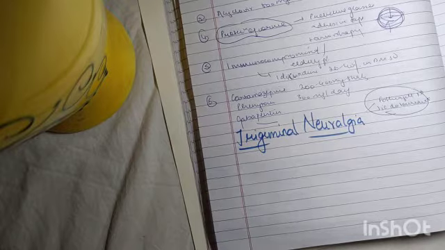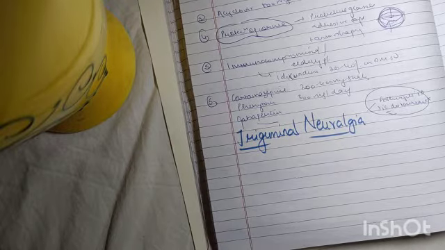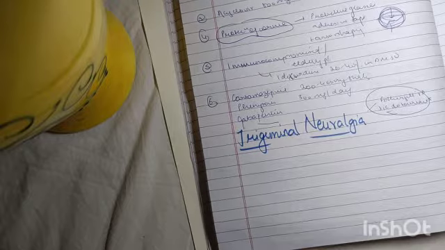Now, coming on to trigeminal neuralgia, what basically happens is that some of the arteries or the vessels compress the rootlets of the trigeminal nerve, due to which there occurs compression of the trigeminal nerve, and hence it leads to neuralgic pain or facial pain.